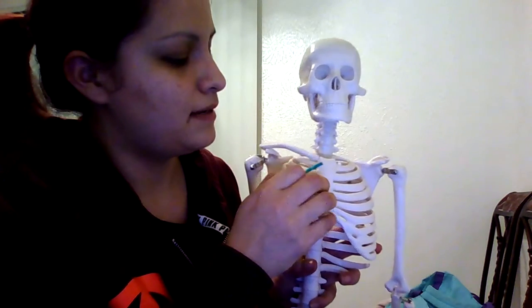And now we have our sternum, which is composed of the manubrium, the body, and the xiphoid process.